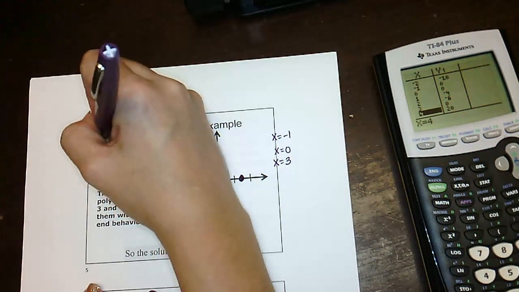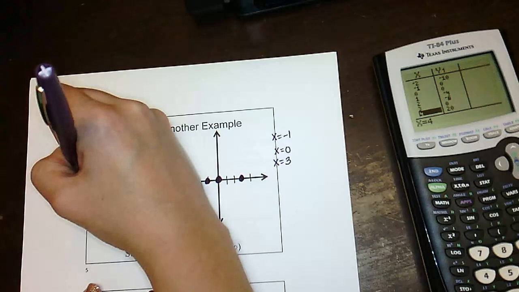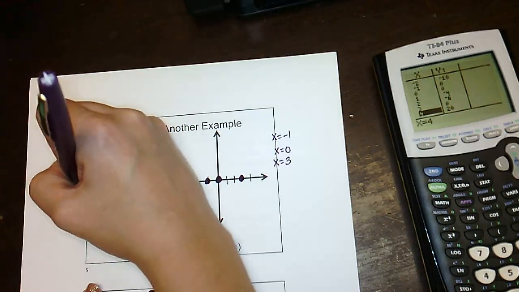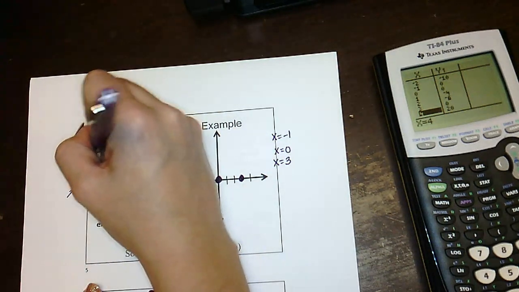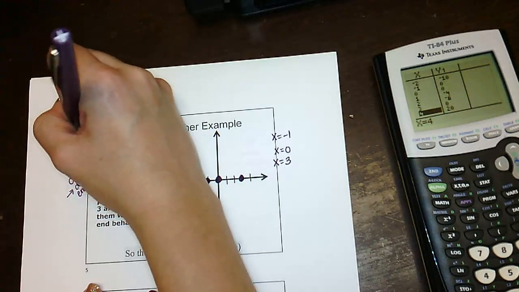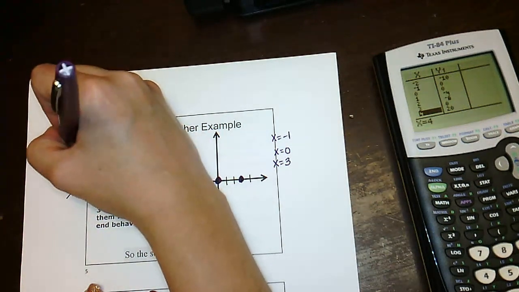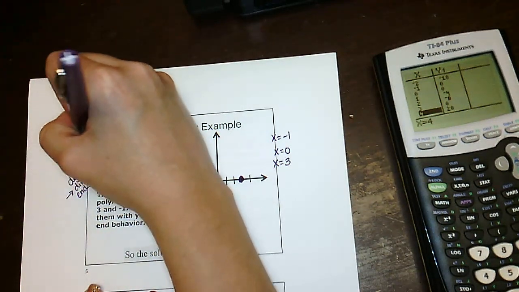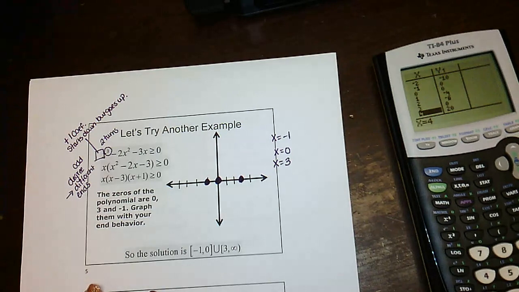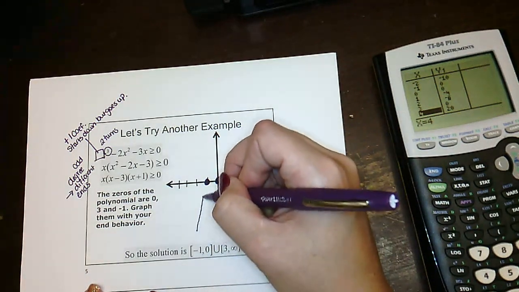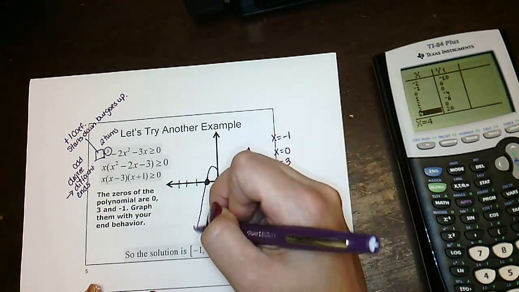So I have 2 terms, odd degree, meaning different ends. And I have a positive leading coefficient, meaning that it ends going up. So it starts down but goes up. So I'm going to start down, going up. I do 1 turn, I come back down, do another turn, and go up. So here's my rough sketch.